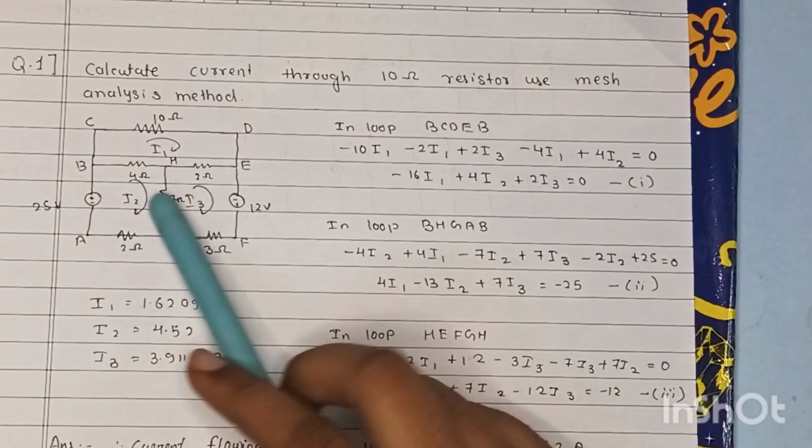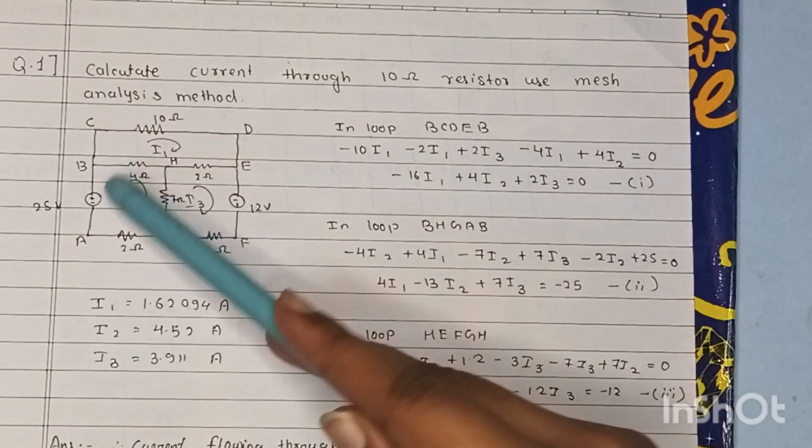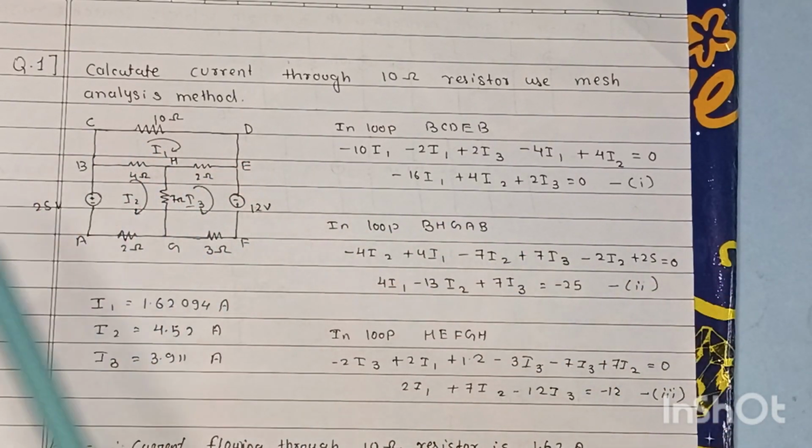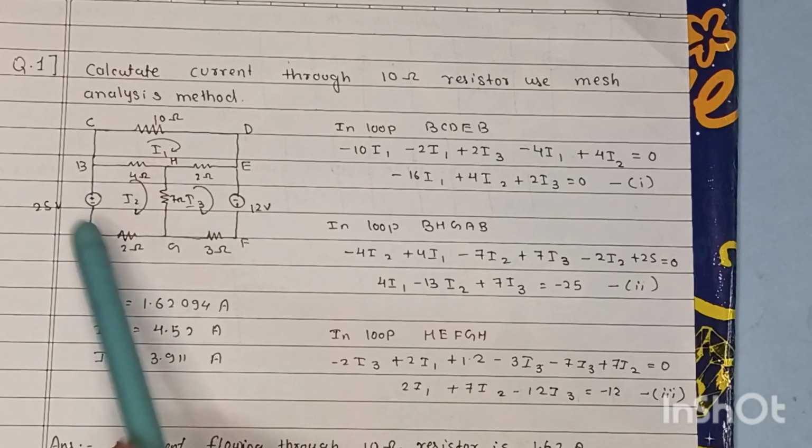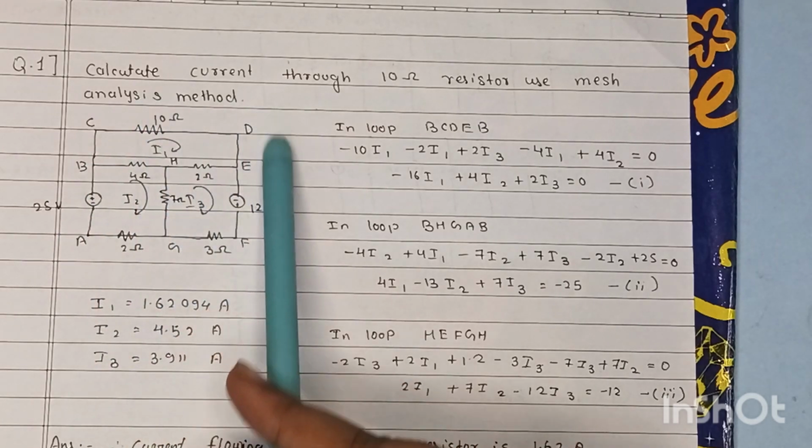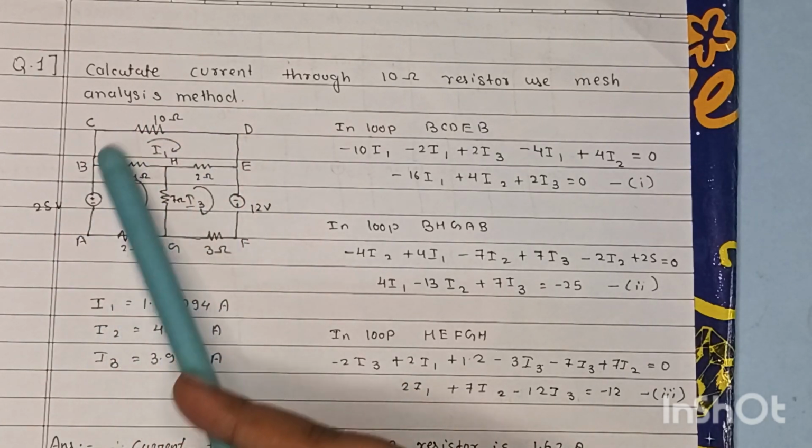So first of all, there is a circuit given in which there are 3 meshes. Okay, so how would you find out? So this is the first mesh, it is a closed loop, inside the biggest loop.